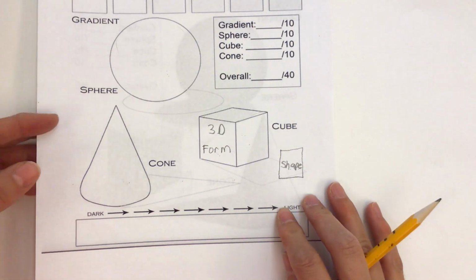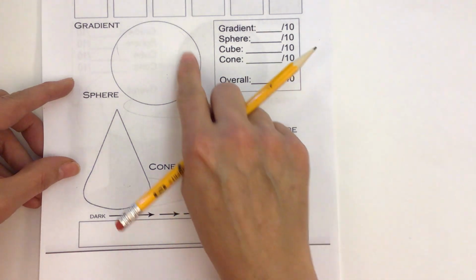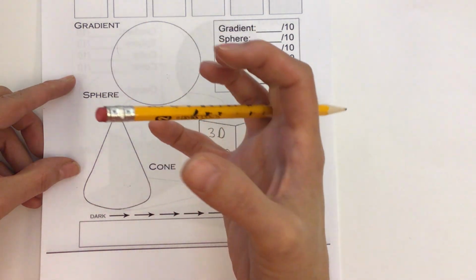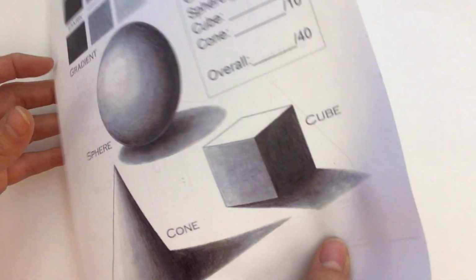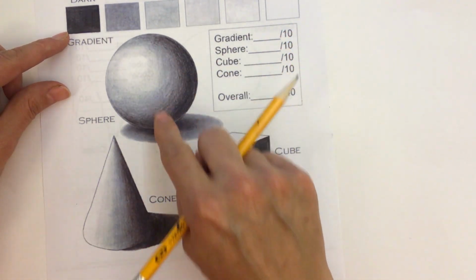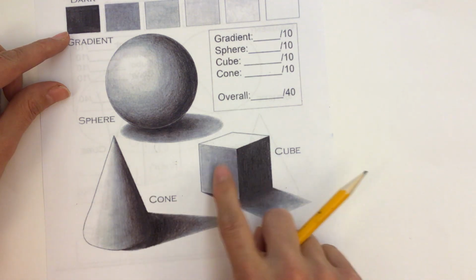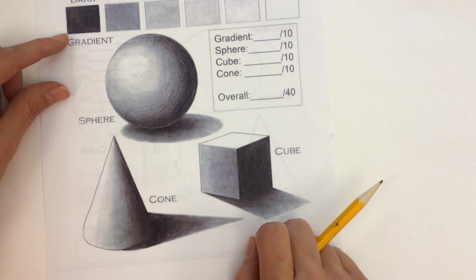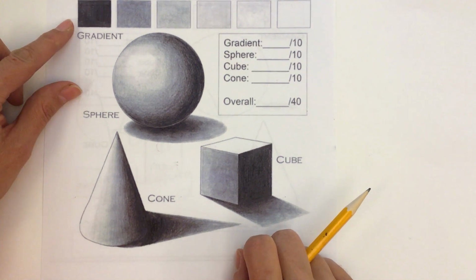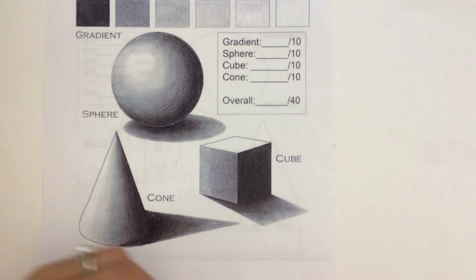Let me show you some examples because it's like magic. If I have a circle and I want it to be a round three-dimensional sphere, I simply have to do shading. Same with my cone. My cube already looks three-dimensional, but some shading always makes it look more three-dimensional. We're going to go over how to do this today. But let me show you some good examples of how shading can make your artwork instantly better, instantly more realistic.